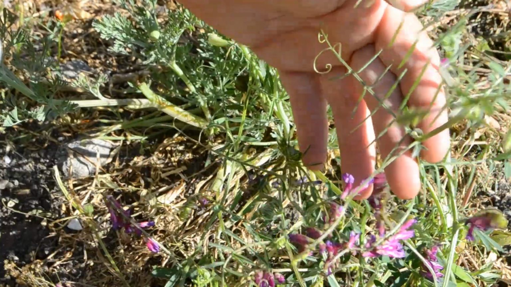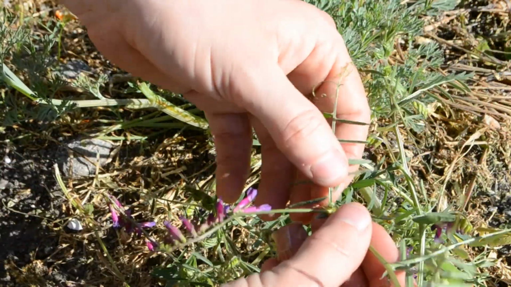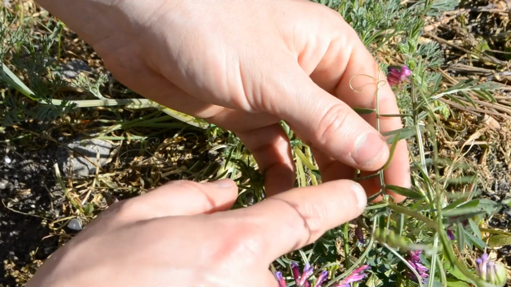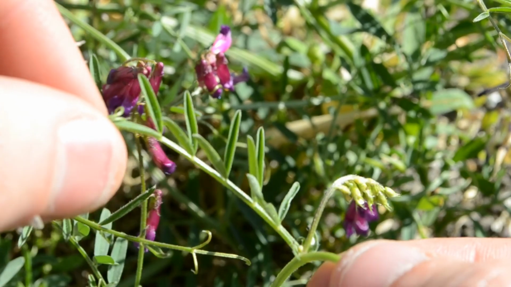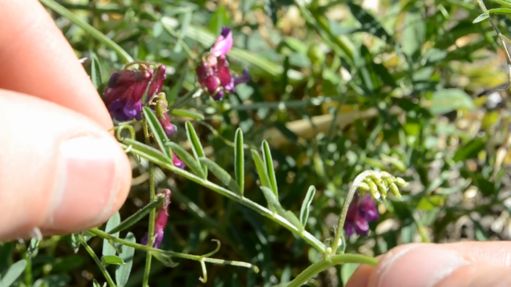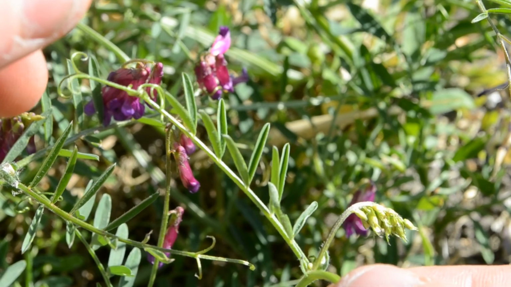Whenever you see a fab leaf, you're going to see what is called a compound leaf. So right here, even though we see all of these little bits, which you might call leaves, these are actually what we call leaflets. So that means this whole structure is the leaf.